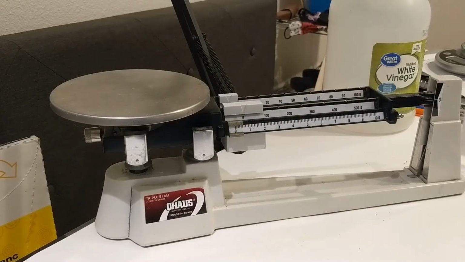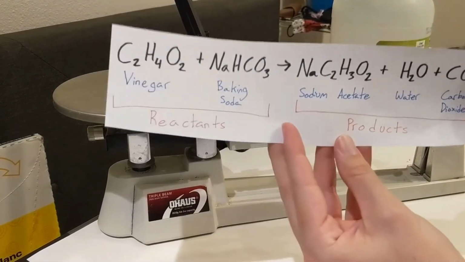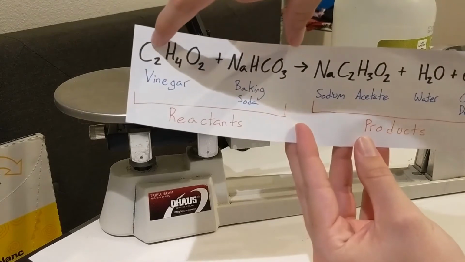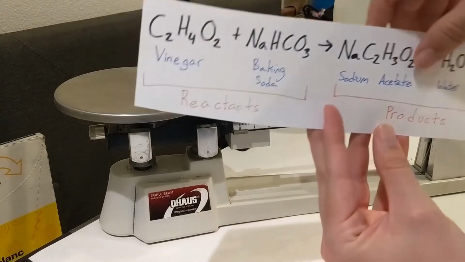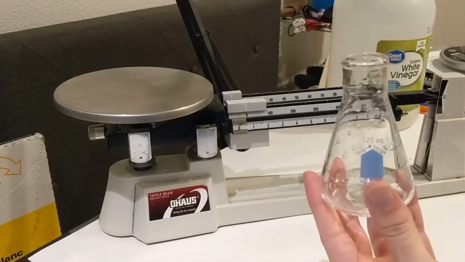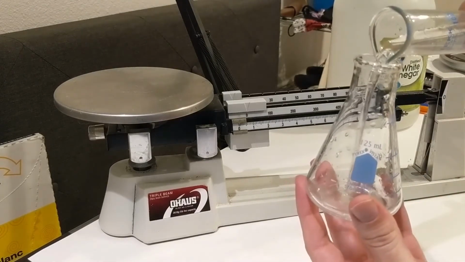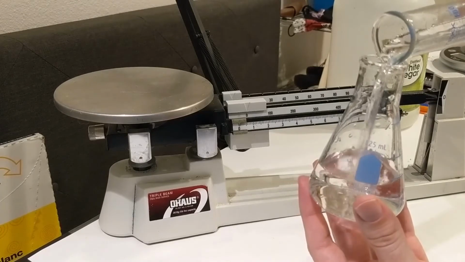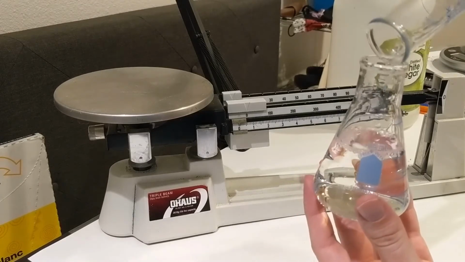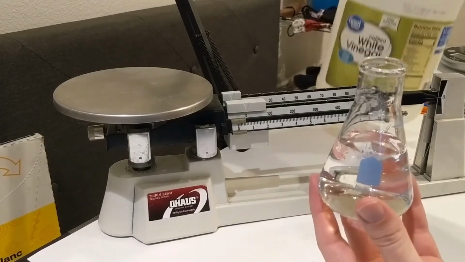All right, so in this lab, if you take a look at our chemical equation, we have our reactants, vinegar and baking soda. And I've already measured them out here. This is some vinegar, which is bought just out of Walmart. It is household vinegar, which is actually only 5% vinegar.